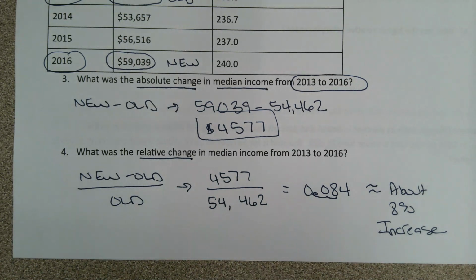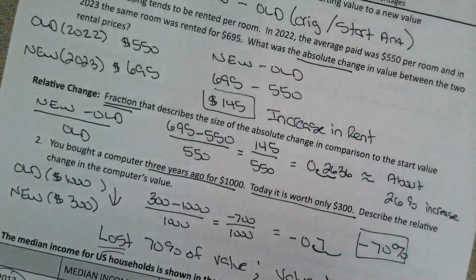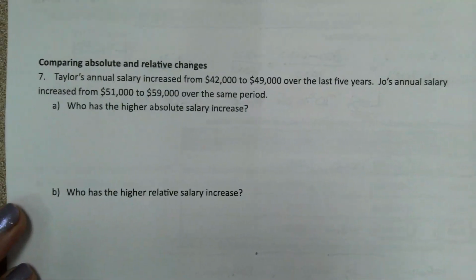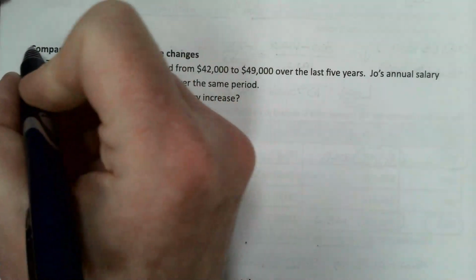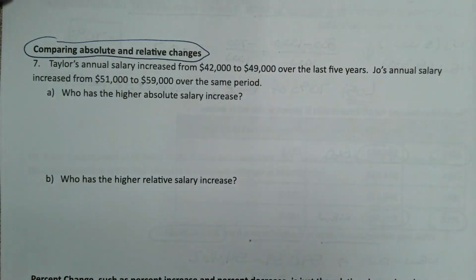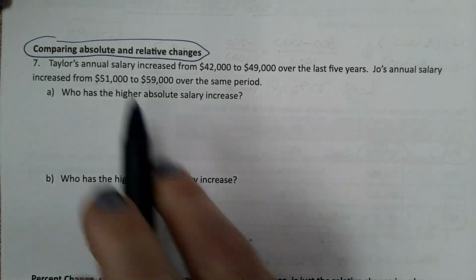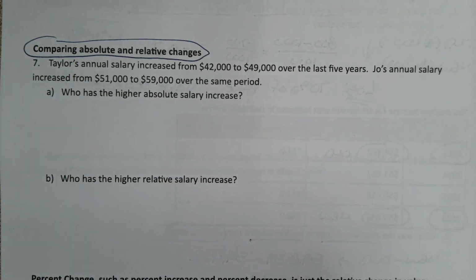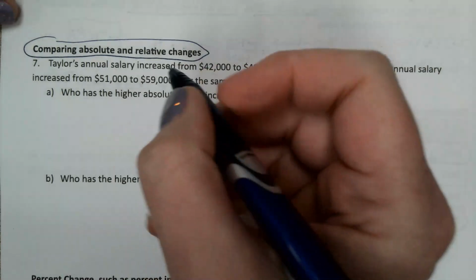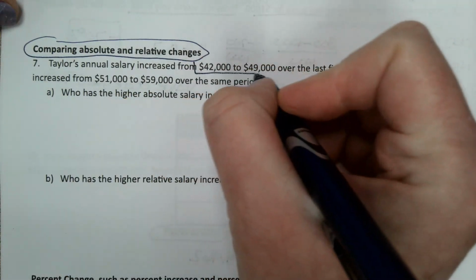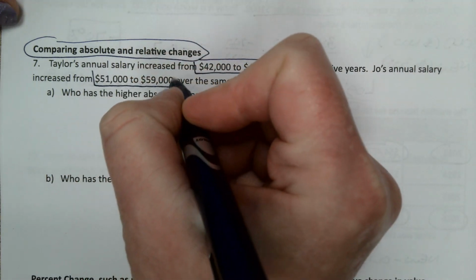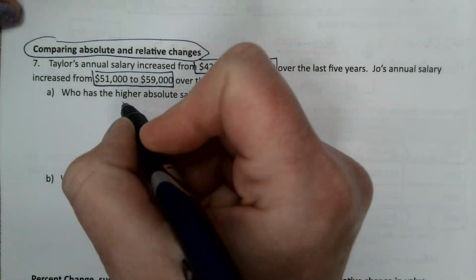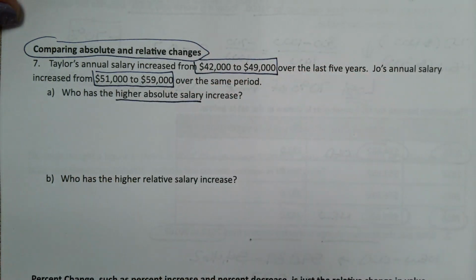The next couple problems are pretty much the same. I'm going to skip to number 7 on our notes. So Taylor is, there we go. We want to compare these two. So basically we're just going to do the same thing for each individual and then compare it. Taylor's salary goes from 42 to 49. Joe's salary goes from 51 to 59. The first one says, who has the higher absolute salary increase?